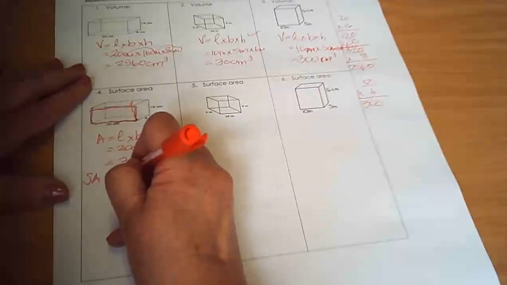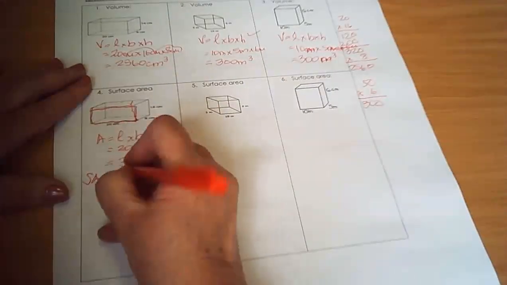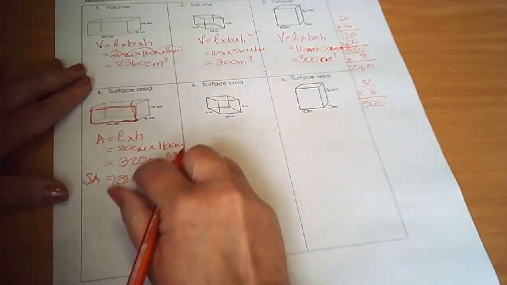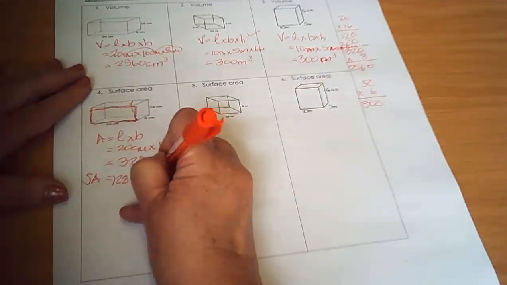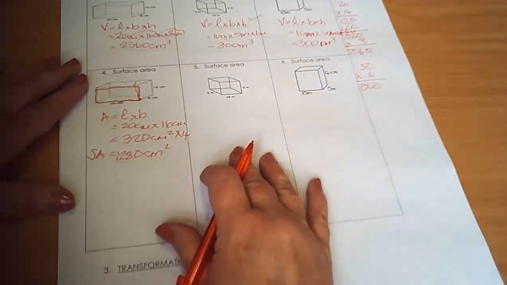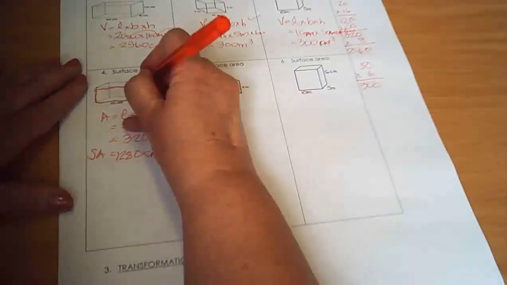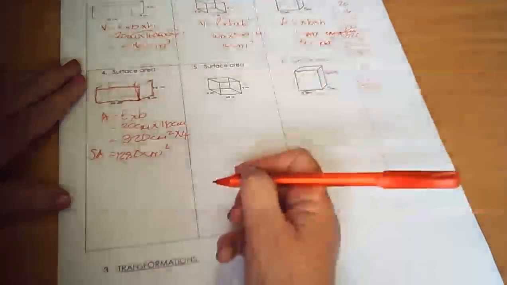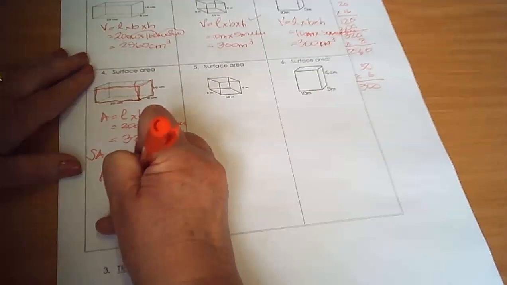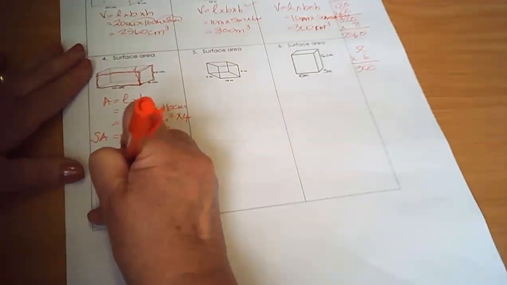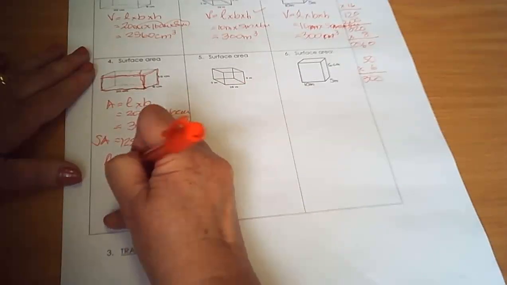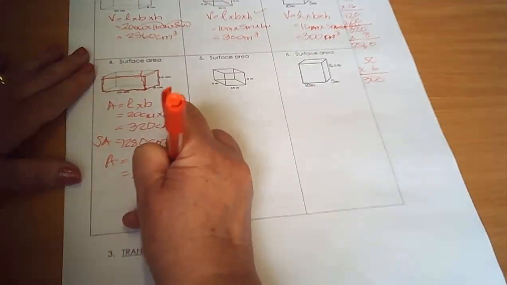4 times 0 is 0. 4 times 2 is 8. 4 times 3 is 12. 1,280 centimeters squared. So I've got the 4. Now I need to go and do the other 2. So this side here now. Okay. So we say area equals length times breadth. Now, equals. The length of this is either one. You can decide. 8 centimeters times 16 centimeters.